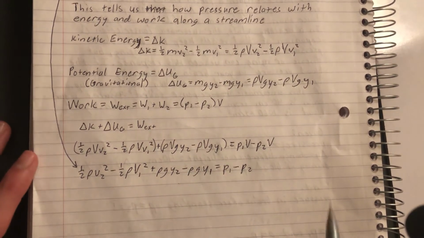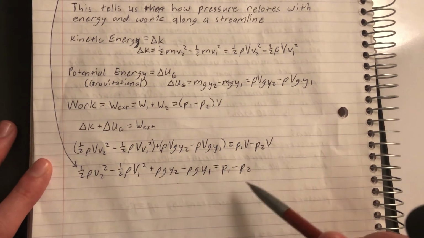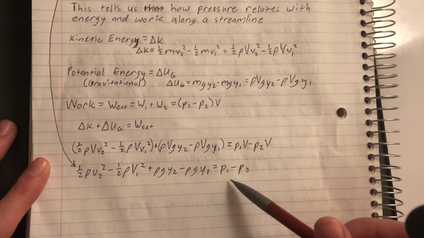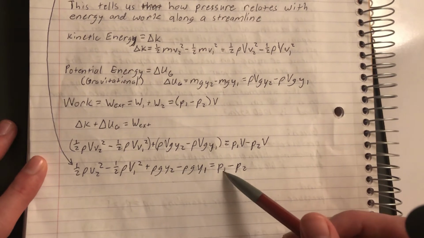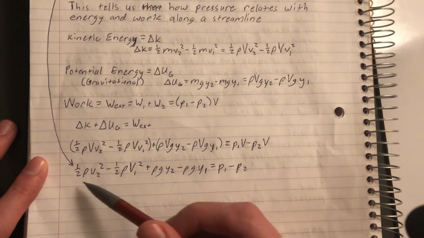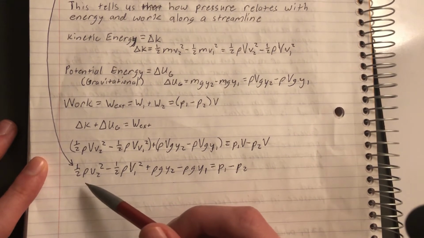Now you want to be very careful here because you have this rho and this p, and while they look very similar, they're very different in what they mean. P is the pressure, rho is the fluid density, and you don't want to get these two mixed up. So using this Bernoulli's equation, we are going to set that part up.